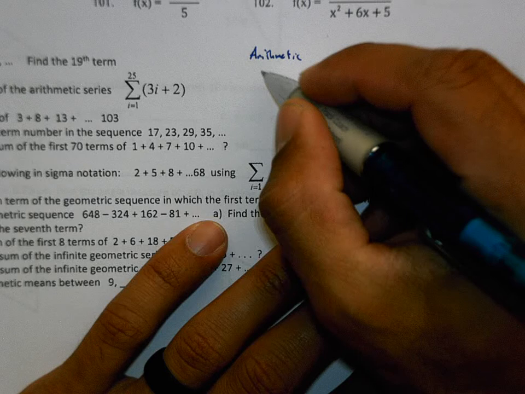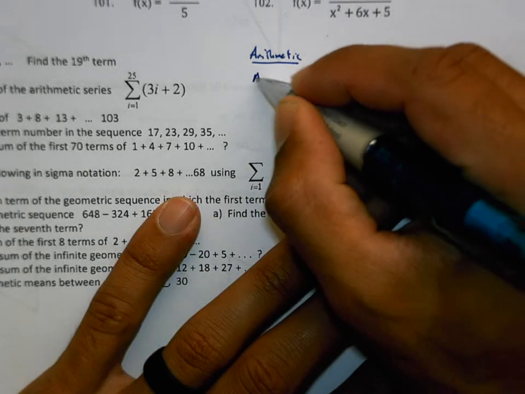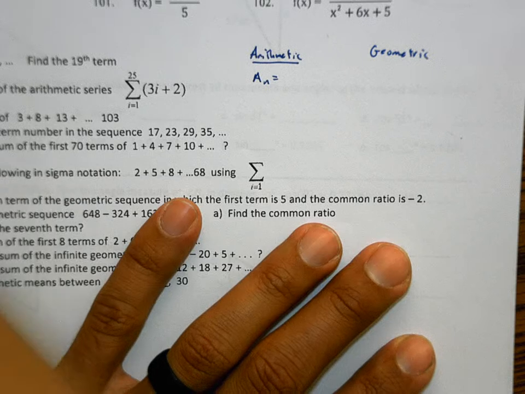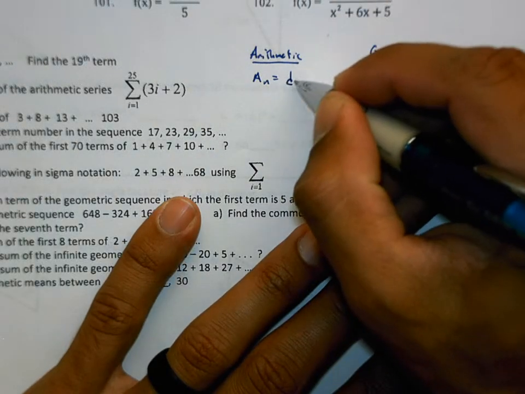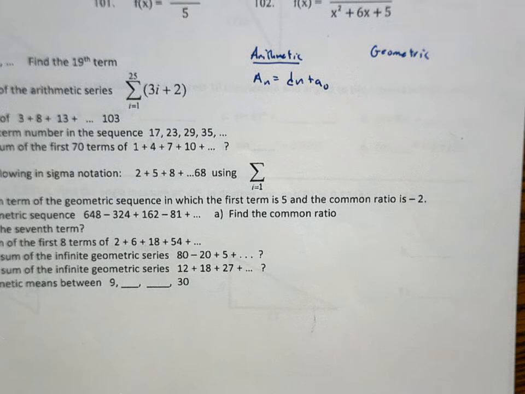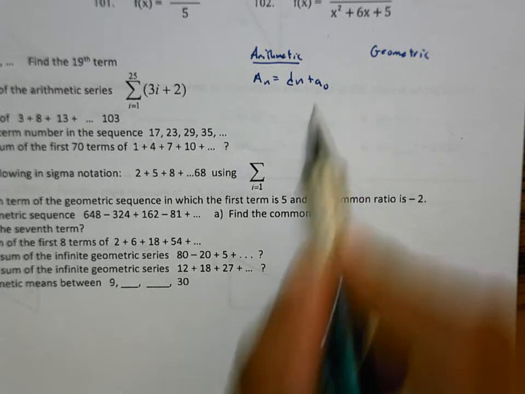That formula is A of n equals D n plus A sub 0, DNA, if you remember that one. The explicit formula for any arithmetic sequence is the common difference times the term number plus the term before the first term.